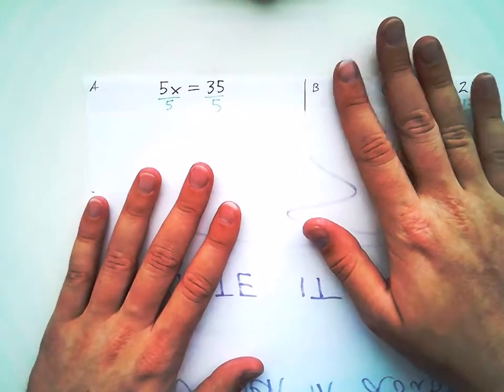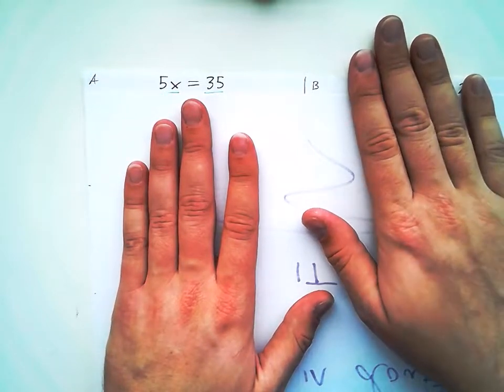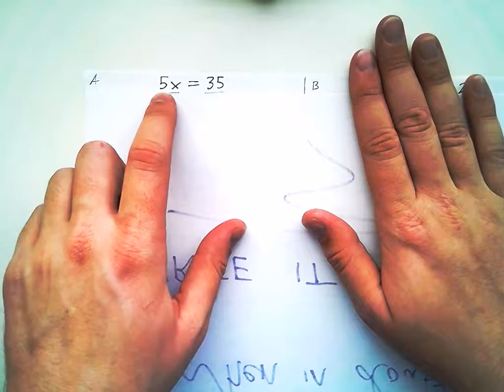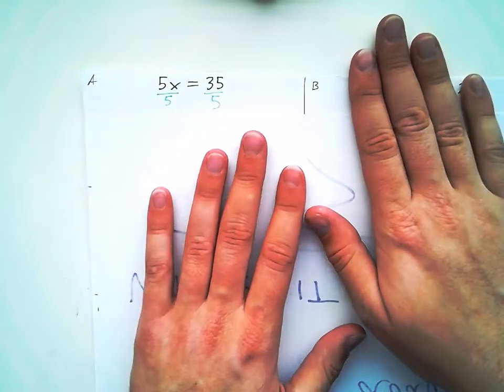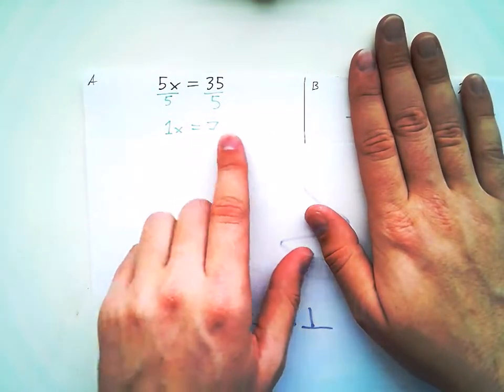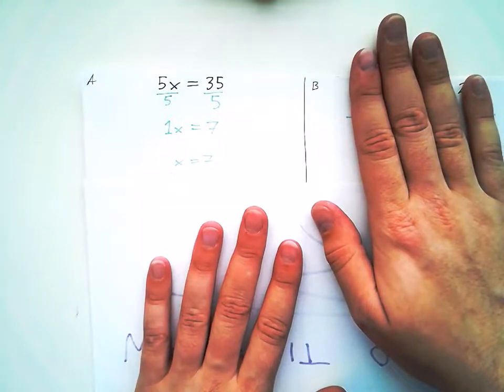First one, 5x equals 35. Divide both sides by 5, because 5 times x, to get rid of multiplying by 5, we divide by 5. 5 divided by 5 will give us 1x. 35 divided by 5 is 7, so we got x equals 7.